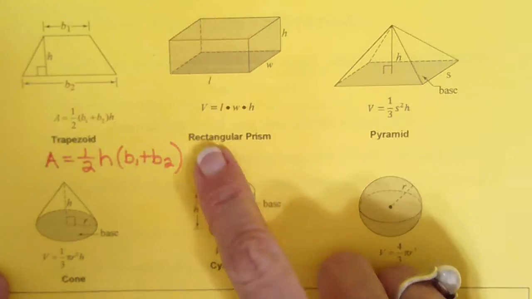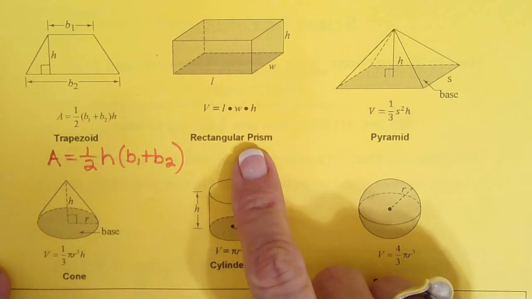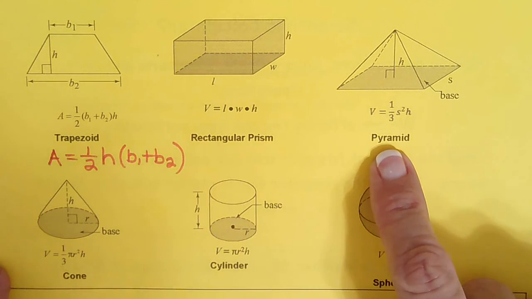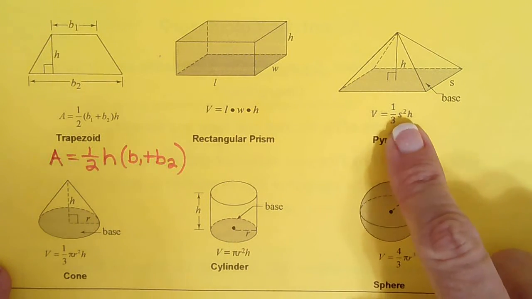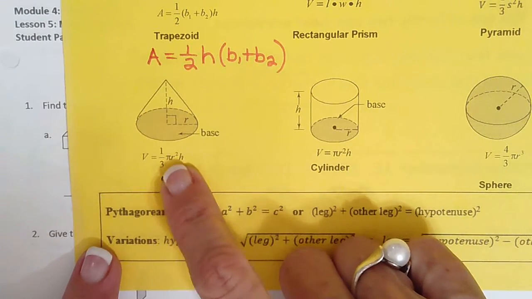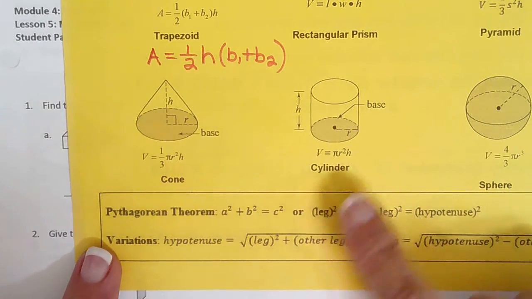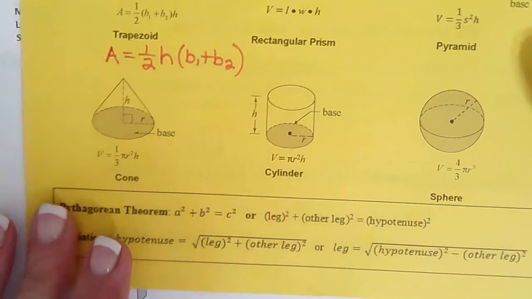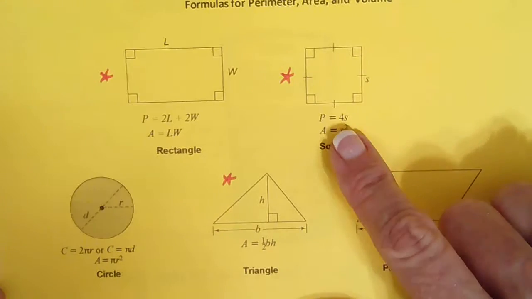You can see the volume. Here's the volume of a rectangular prism, so shoebox, length times width times height. Volume of a pyramid is 1/3 times the side squared times the height. Volume of a cone, 1/3 times pi times r squared times h, and so on. So all the formulas are here. Remember, you don't have to memorize them for the final. The only ones you have to memorize are the 3 that we started.